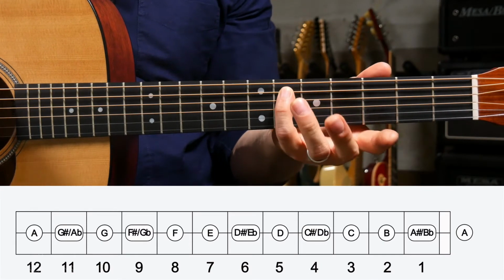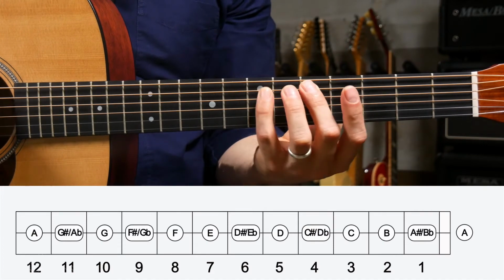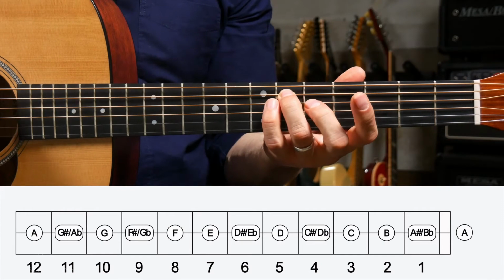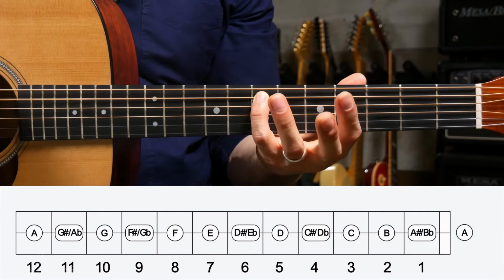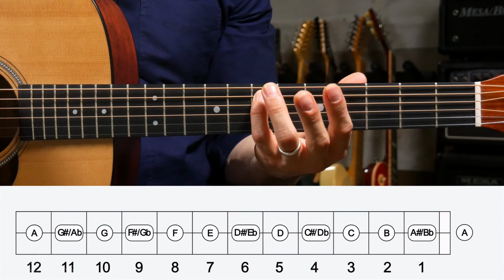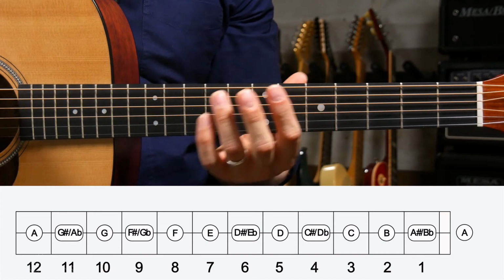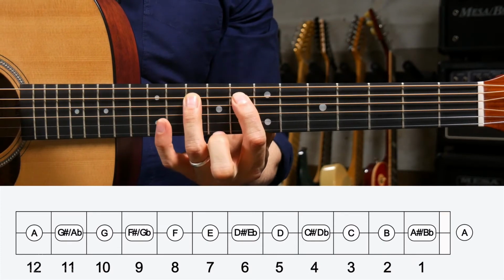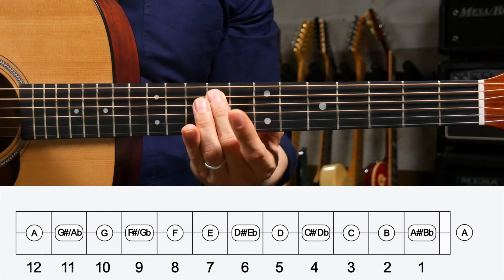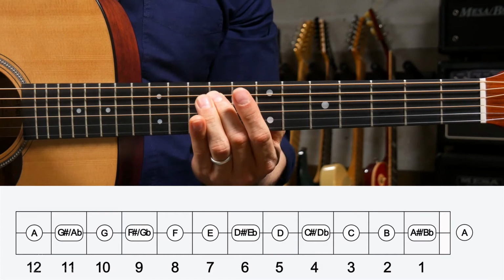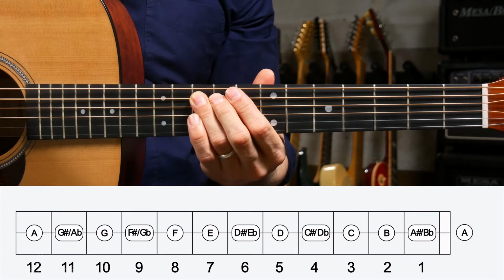Now you can move up. There's a whole step between D and E, so that note in between can be called either a D sharp or an E flat. Seventh fret is an E. Only half a step between E and F, right? So next fret is an F. Now this is an F, and this is a G here, so that note in between can be called an F sharp or G flat. 10th fret is a G.